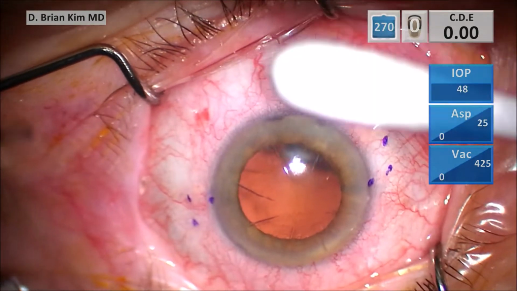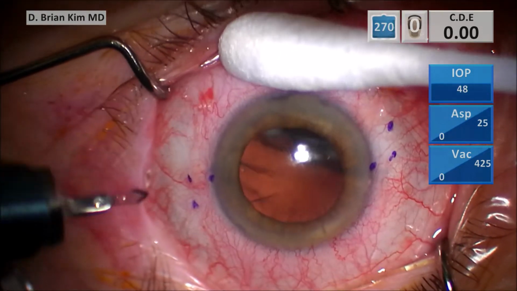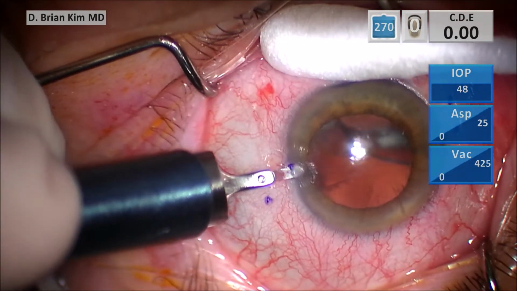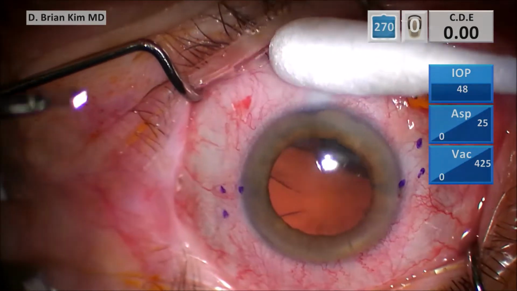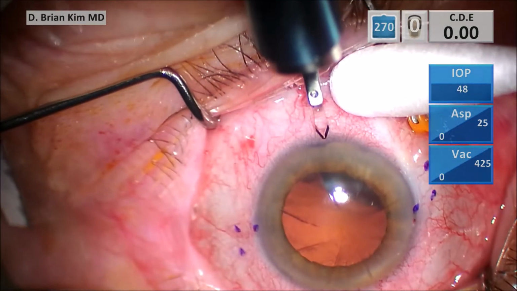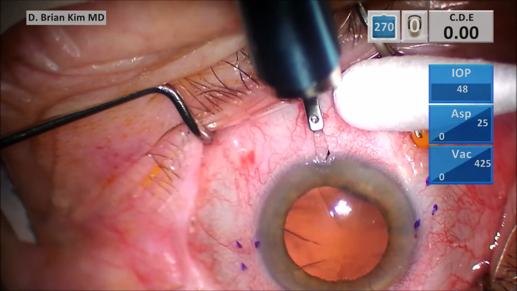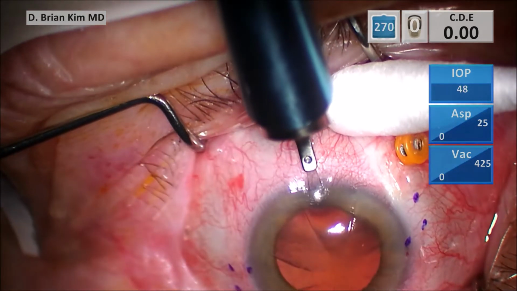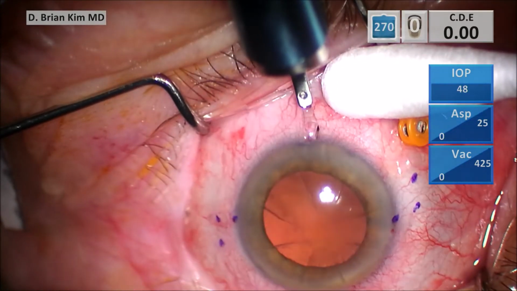This is the angled paracentesis blade from Diamatrix, and by using this angled blade, you have easier access, especially in these areas where the nose is in the way. It's much easier to be able to make a nice flat approach for your incisions. And also, of course, this patient's had RK, so you have to kind of navigate around those incisions as well.